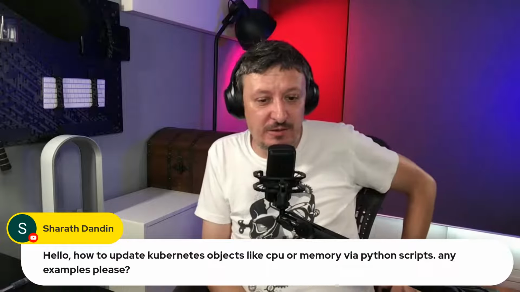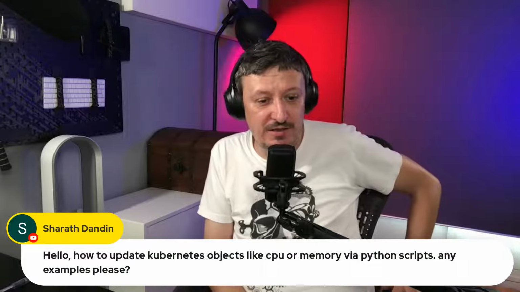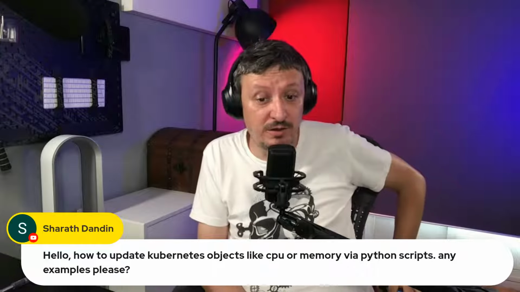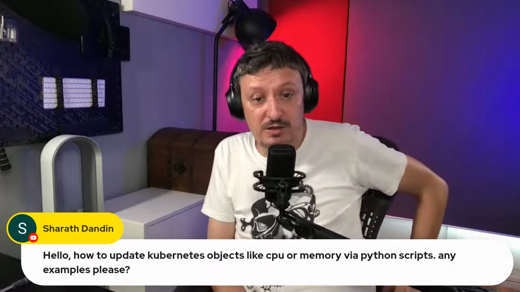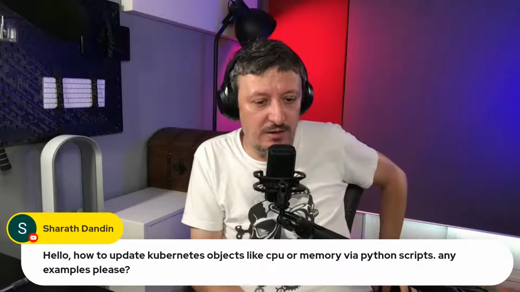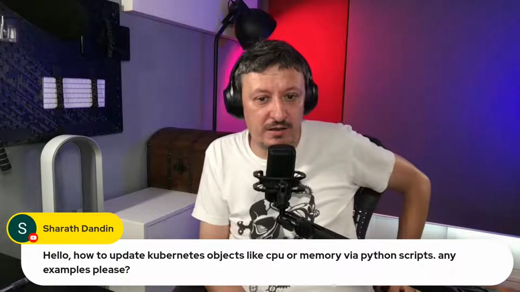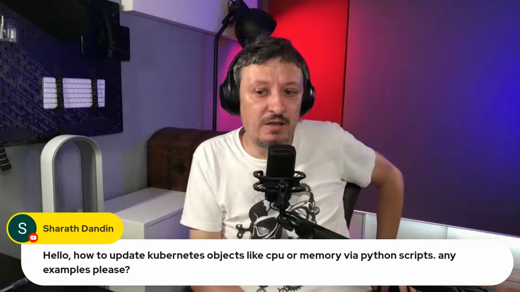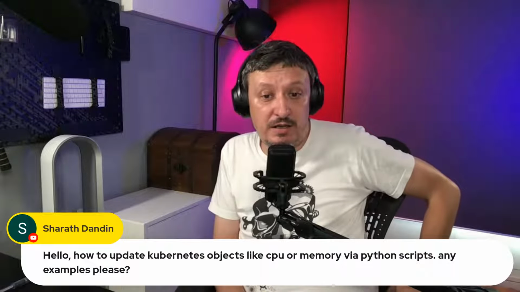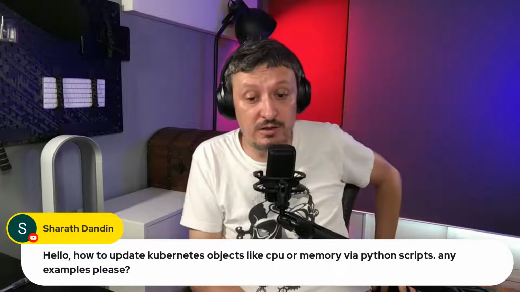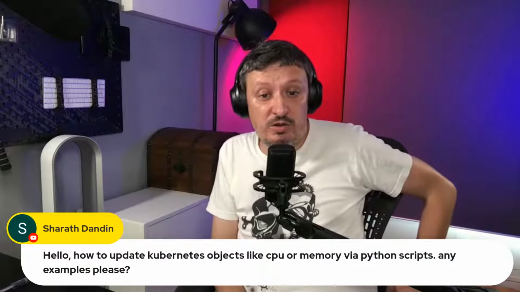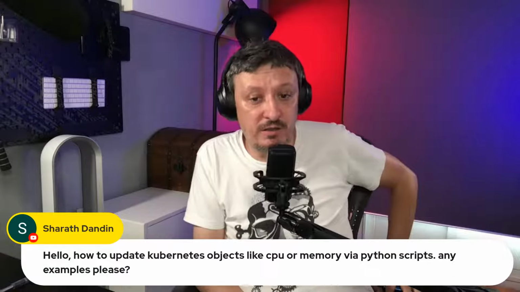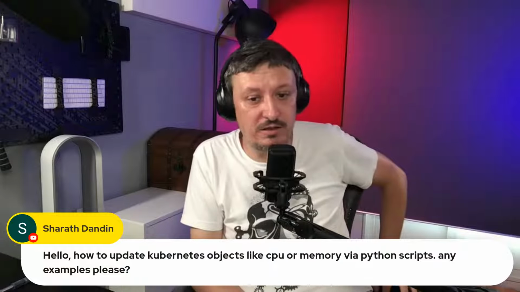How to update Kubernetes objects like CPU and memory via Python scripts. Any examples, please? So I don't have ready-to-go examples for Python, mostly because I haven't been using Python in a while. But the logic is always the same, doesn't matter the language. You can either interact directly with the API, and that means that, let me backtrack for a second. You need to define YAML that has the information you need, including CPU and memory, and then that YAML could be directly streamed to the kube API, or you can store it in a file and then do kubectl apply or Argo CD or something, and so on and so forth.